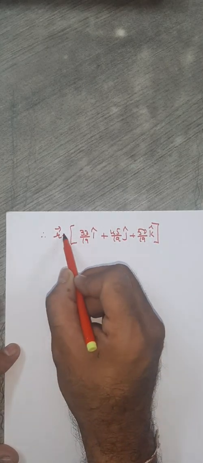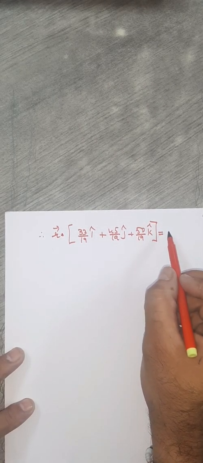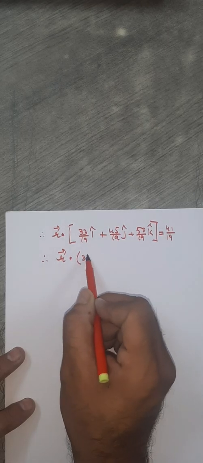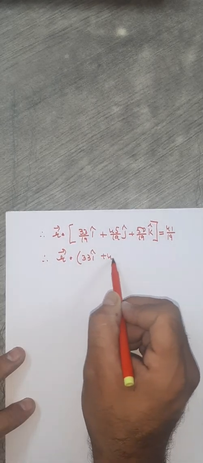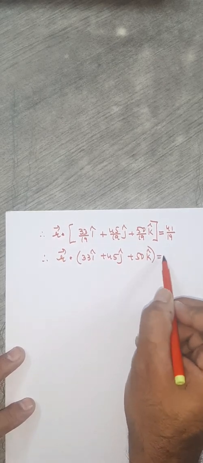R dot this equals, what is the simplification here? The simplification will be 19 into 4, so 76 minus 35, which is 41 by 19. So 19 will get cancelled. So we'll get the vector r dot (33 i cap plus 45 j cap plus 50 k cap) equals 41.